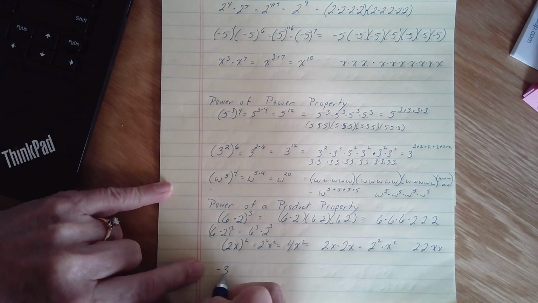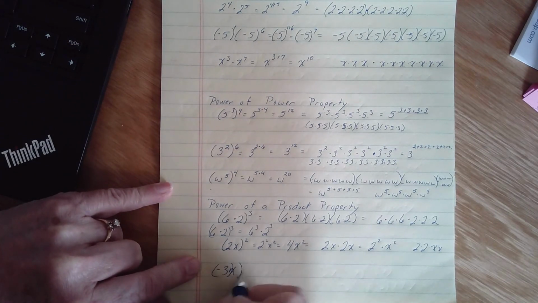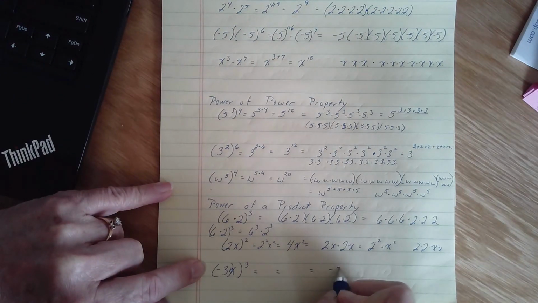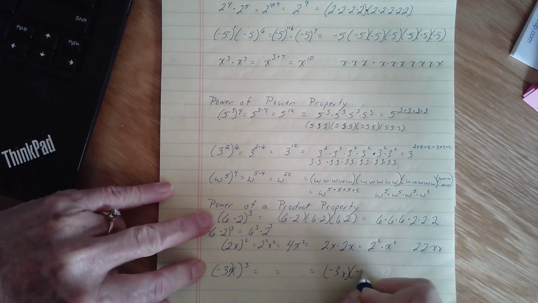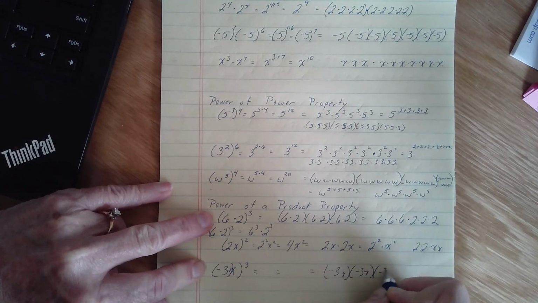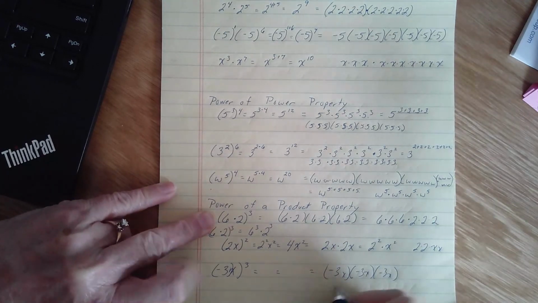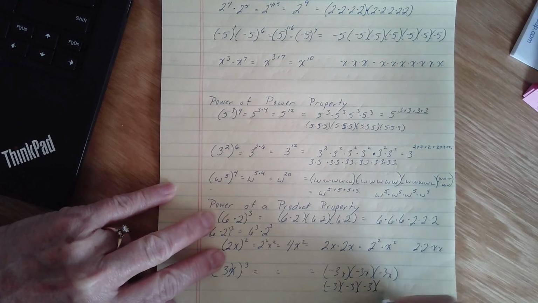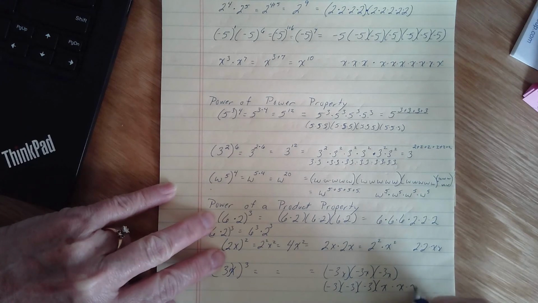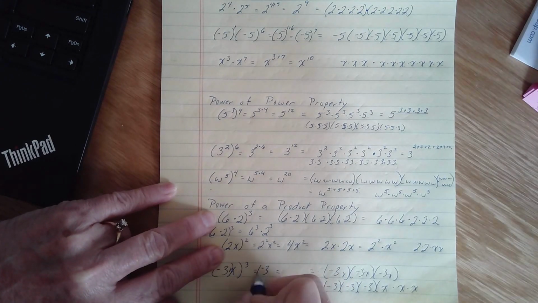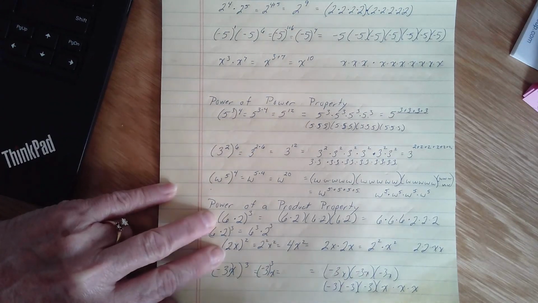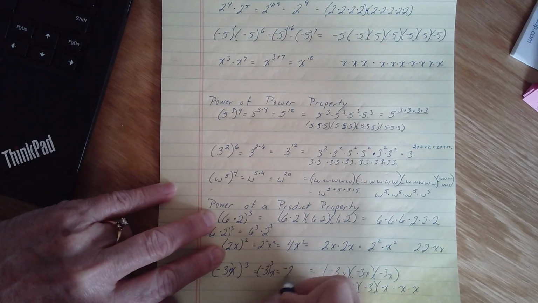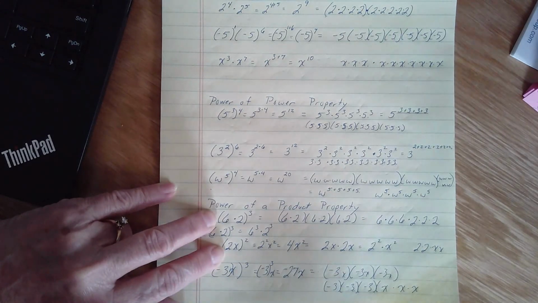Let's do one more, negative 3x to the third power. Okay, so that's going to be negative 3 times x times negative 3 times x times negative 3 times x. We're going to regroup it, negative 3 times negative 3 times negative 3 times x times x times x. So this would be negative 3 cubed times x cubed. Negative 3 times negative 3 is 9. 9 times negative 3, this would expand all the way out to be negative 27 times x cubed. Thank you very much.